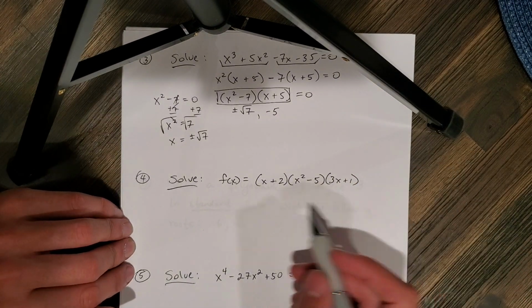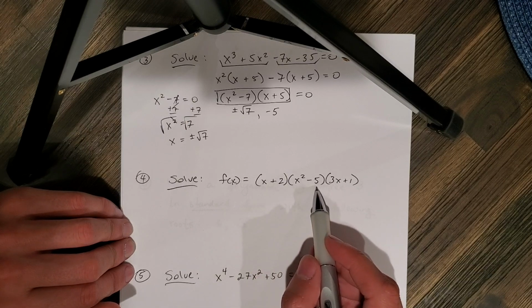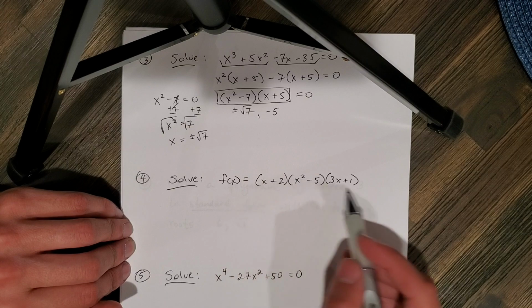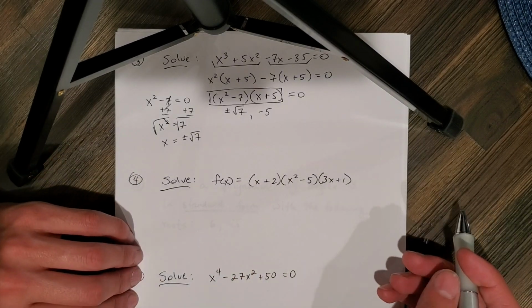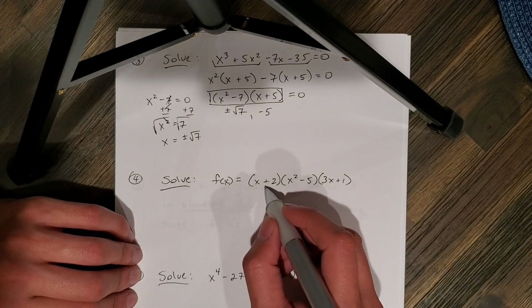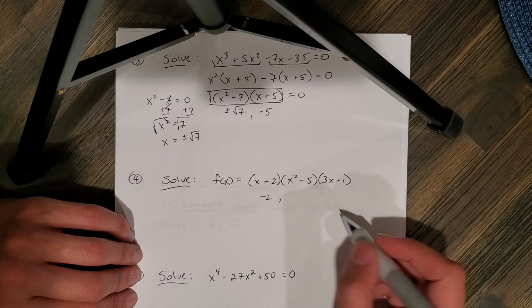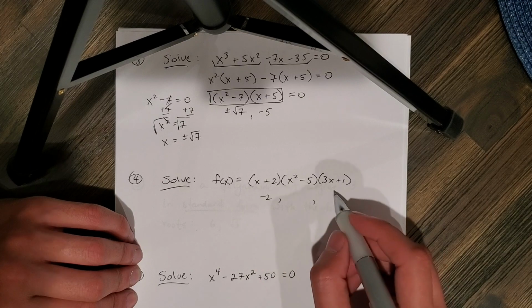Number 4, solve. F of x equals x plus 2 times x squared minus 5 times 3x plus 1. The nice thing about this is it's already factored for us. Okay, so it's this times that times that. Those are factors. Okay, factors are things that multiply together. So here we have a solution here. So this is linear, so it's just going to be negative 2. X squared minus 5. It's going to be a plus or minus answer there.